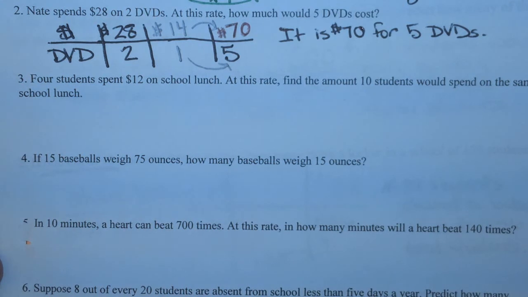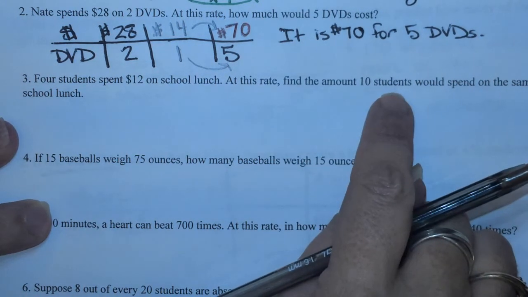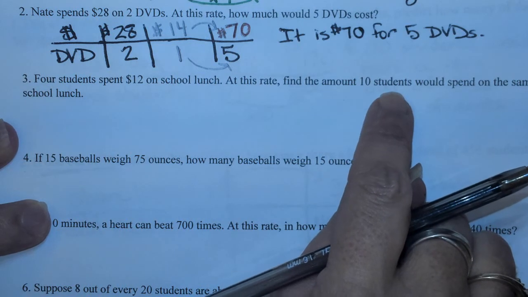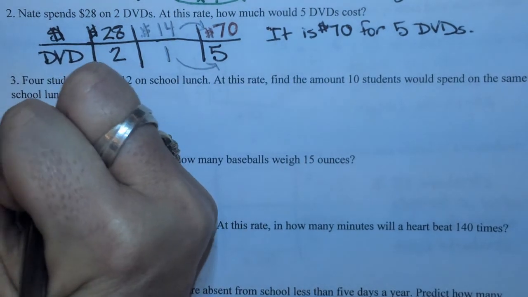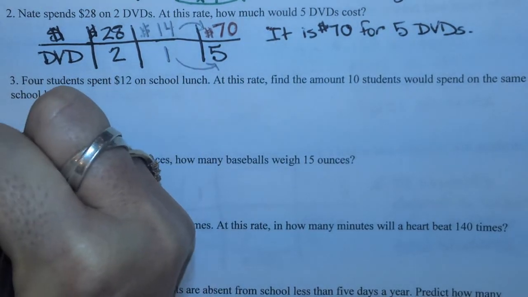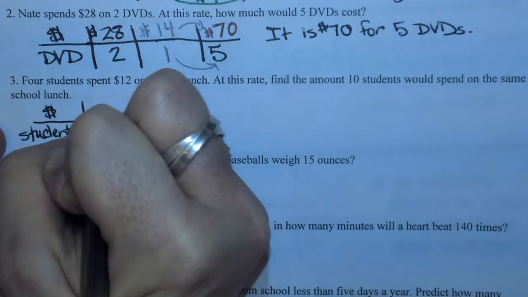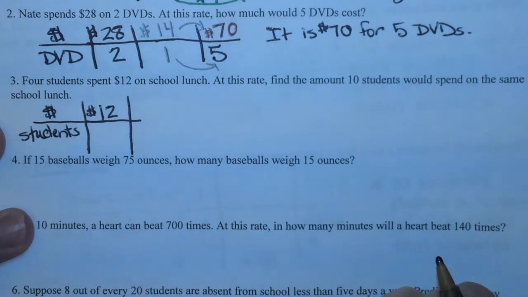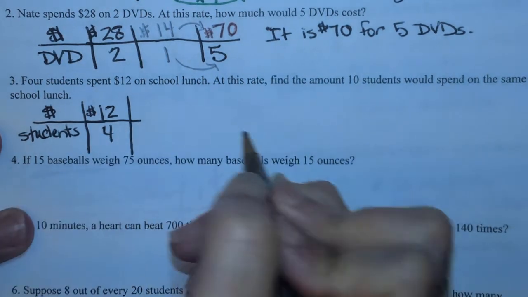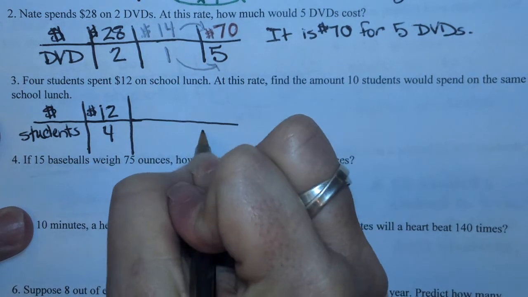Okay, number 3. 4 students spent $12 on school lunch. At this rate, find the amount 10 students would spend on the same school lunch. Okay, so I'm going to put the money on top, students on bottom. So it is $12 for 4 students. And they're basically wanting to know how much is 10 students.